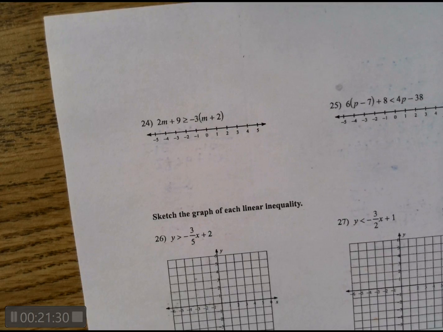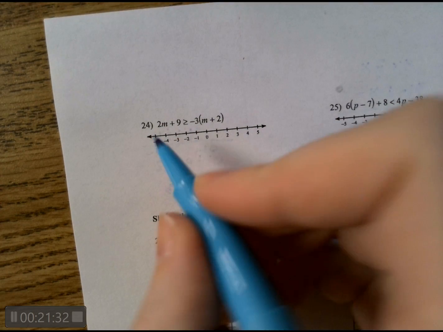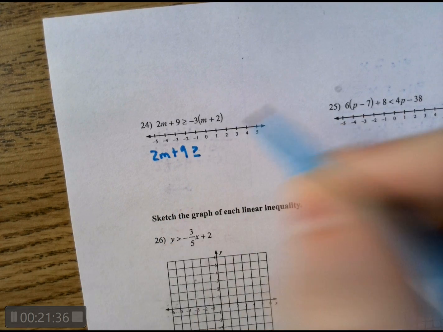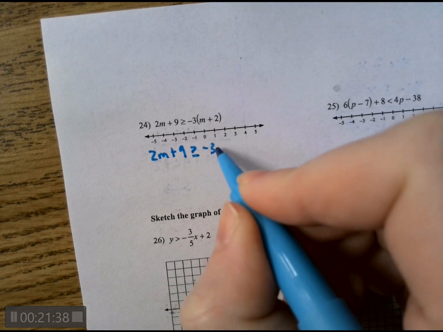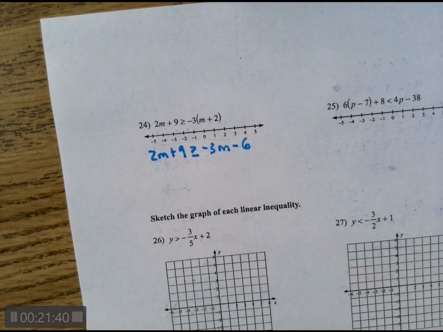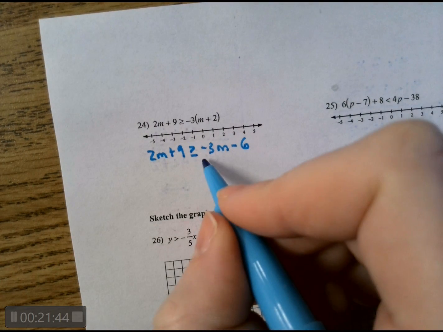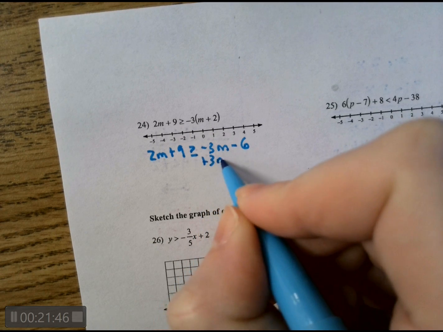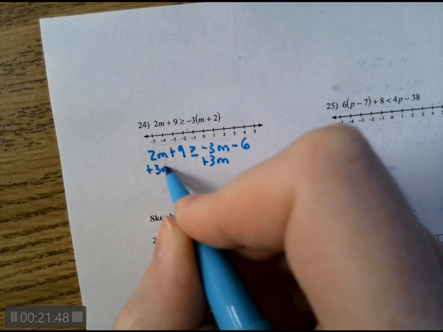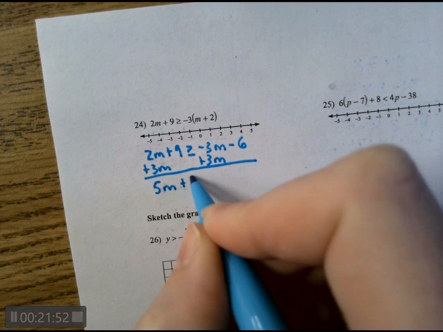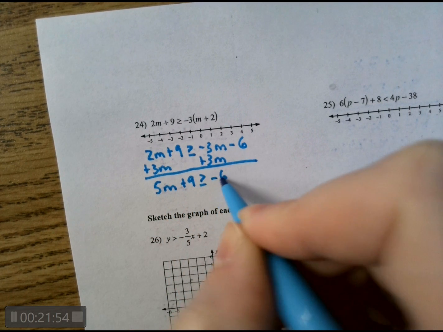Alright, 24 is pretty simple. So 2m plus 9 is greater than, we're going to distribute our -3. Okay. I am going to add 3m to both sides. So you get 5m plus 9 greater than or equal to -6.